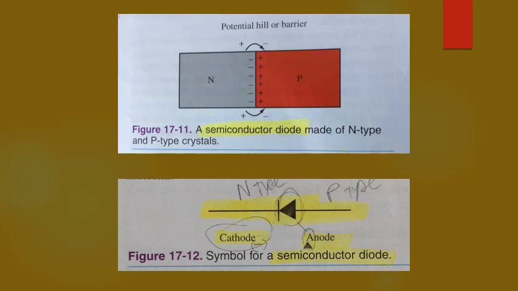Due to this diffusion, a small voltage or potential exists between the regions near the junction. How does this happen? The region of the P crystal near the junction becomes negative. It has taken electrons from the N crystal. The region of the N crystal near the junction becomes positive. It has lost some electrons, but it gained holes. This voltage or potential is called a potential hill or a potential barrier. The barrier prevents the other electrons and holes in the crystal from joining.